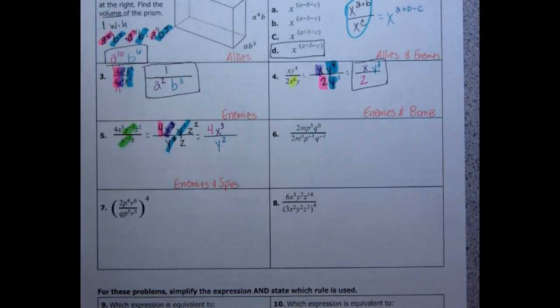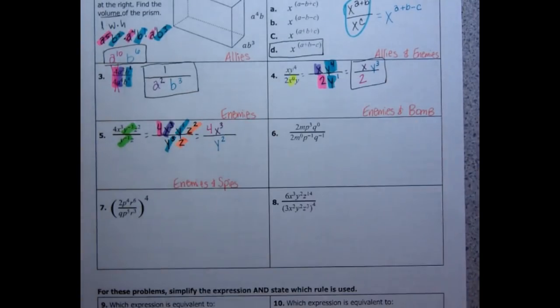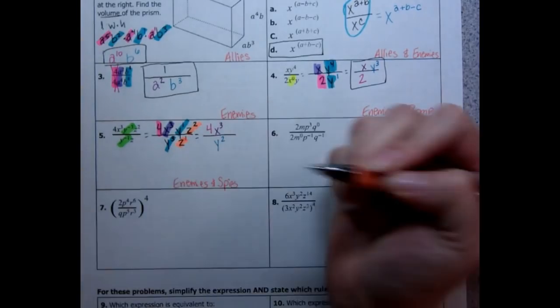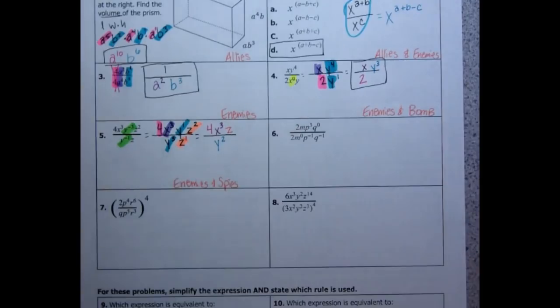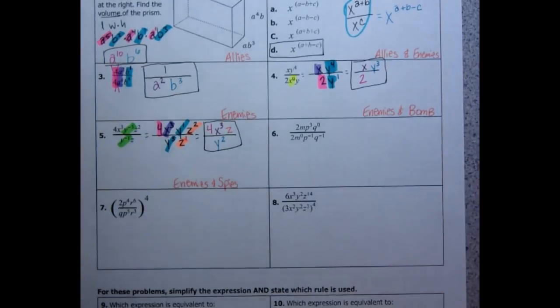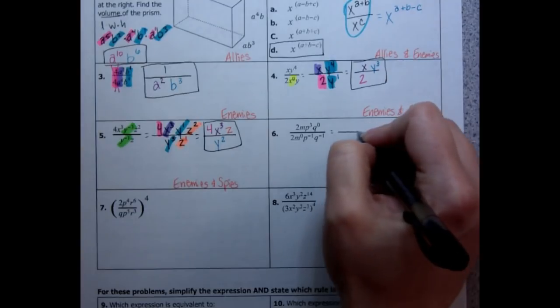And last one, let's see what color haven't I used? Orange. So I have z squared over z to the 1. Who's going to win that battle? Top's going to win by 1. Now, I could write a 1 exponent, but that's not simplified. So I'm just going to leave it as that. All right, next one. Let's see what we got.